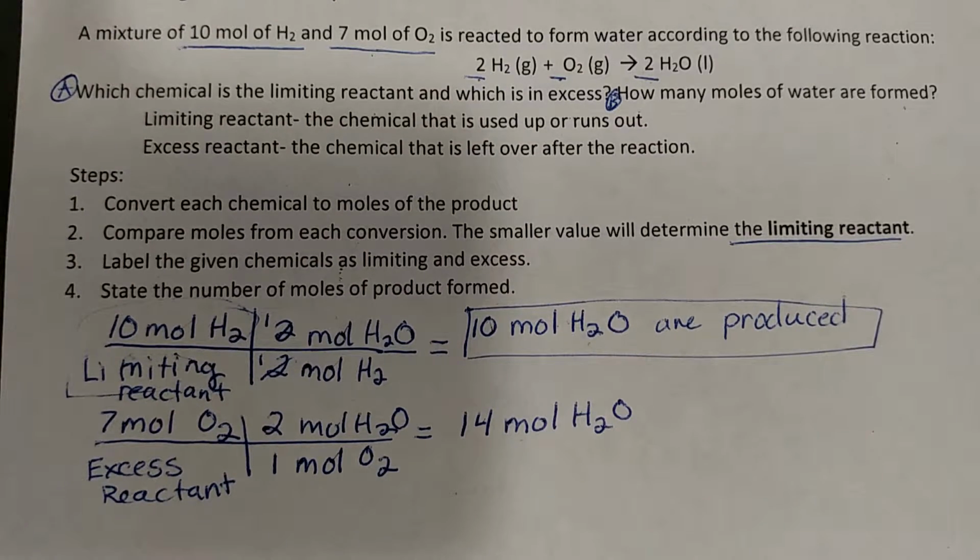So figuring out our limiting reactant and our excess is not too bad when we're dealing in just moles, but in reality, we cannot measure moles in a laboratory. We cannot measure moles at all. So we're not usually given moles in a proper problem. We're given grams. So let's think about what that would do to this.